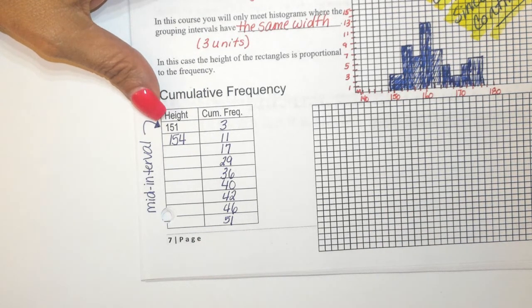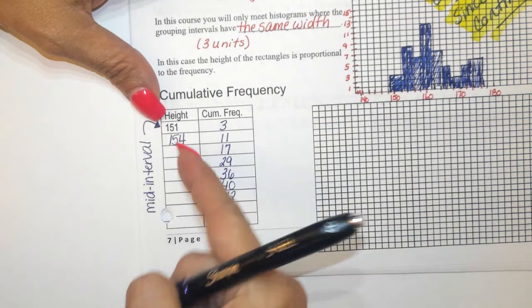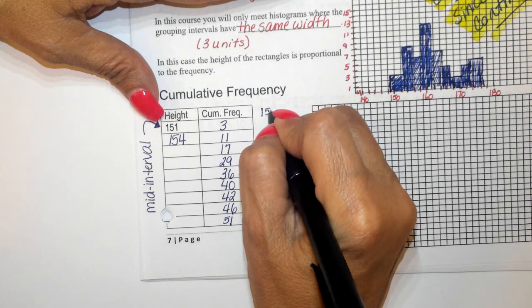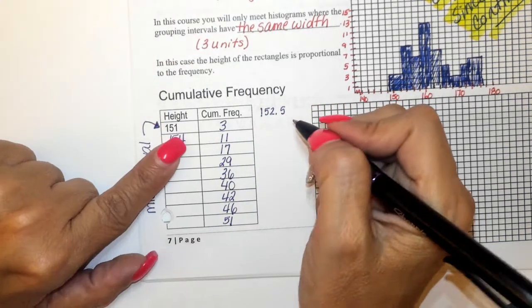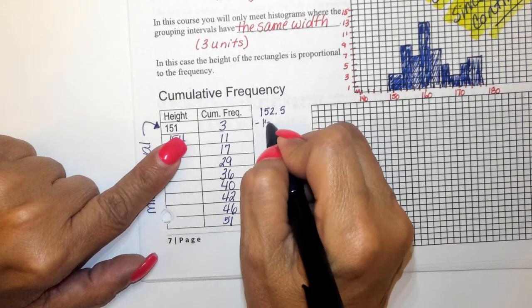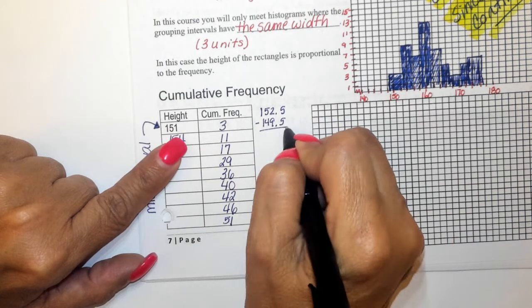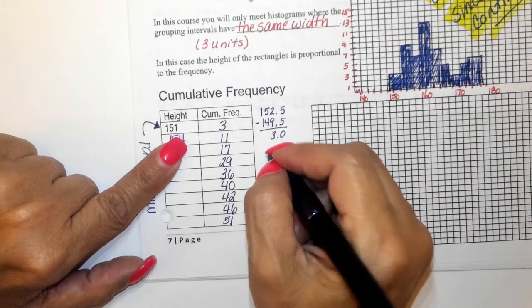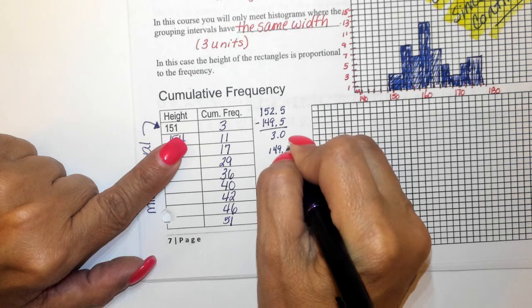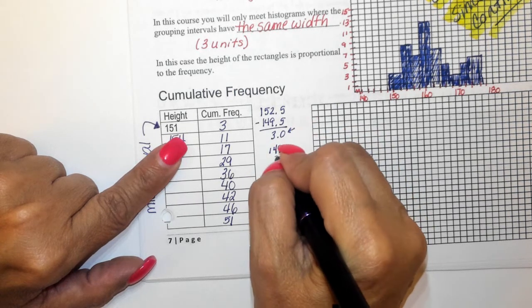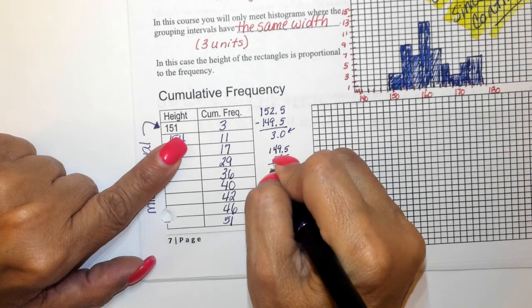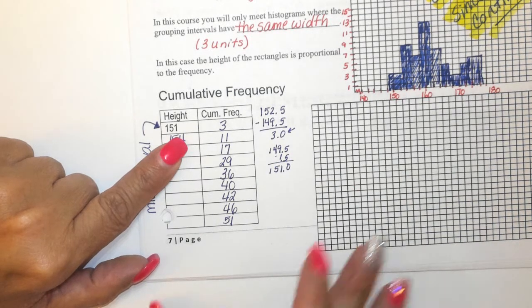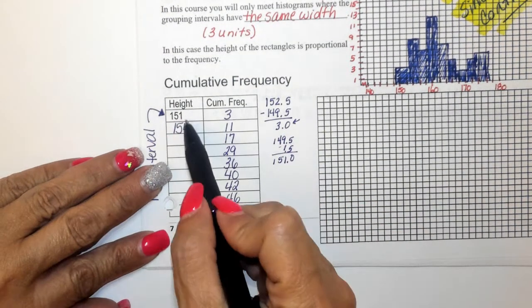If you're wondering how I know the middle, I'm going to do this 154 right here. Where did that 152.5 come from? I would subtract off 149.5. Hopefully you already kind of know this. This is pretty basic. The distance is 3.0. Half of that is 1.5. So you could take 149.5 and add half of that, which is 1.5, and when you do, you get 151.0. You could also just do it on your calculator, however you want to do it, but you're just finding the middle between those numbers.